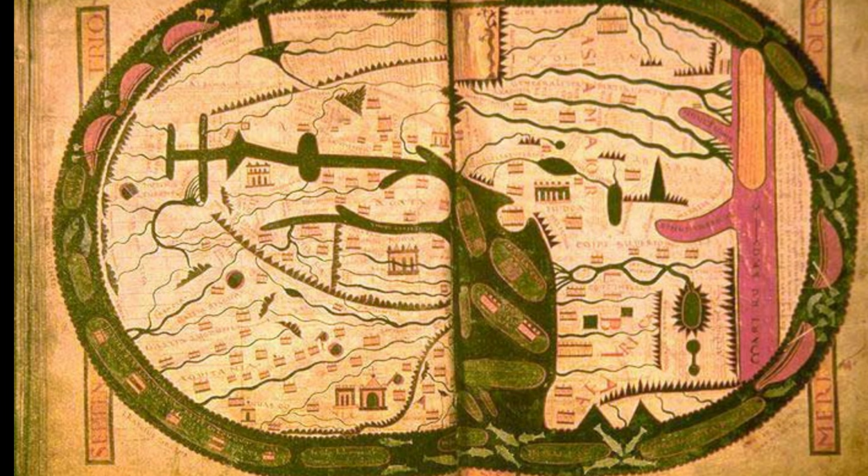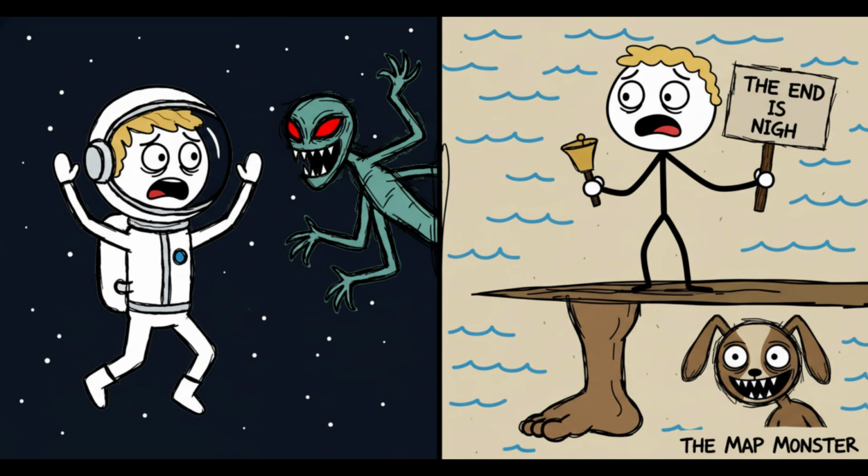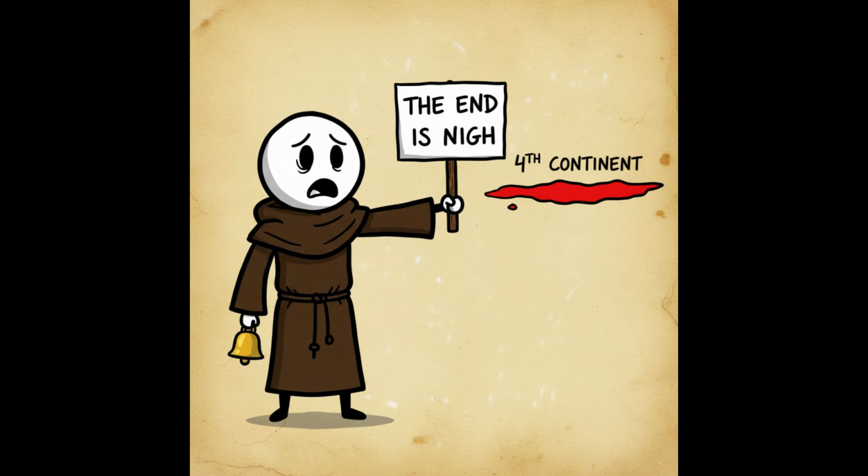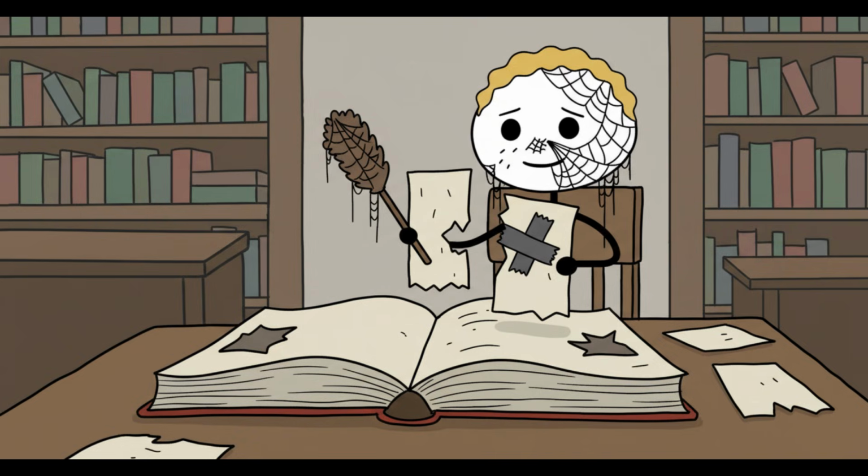Finally, look at this strange red strip running down the right side. This represents the fourth continent, a land they believed existed in the south, but could never reach because the ocean was too hot. They populated it with monsters to scare people away. Scholars argue that this map was never meant to show you how to get from point A to point B. It was meant to show you how to get from Earth to heaven. It was a spiritual guide, a visualization of a commentary on the Book of Revelation.